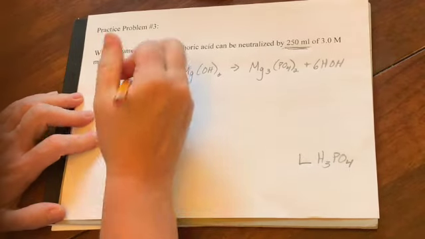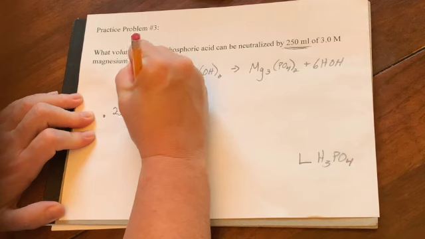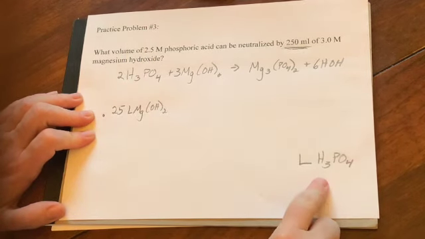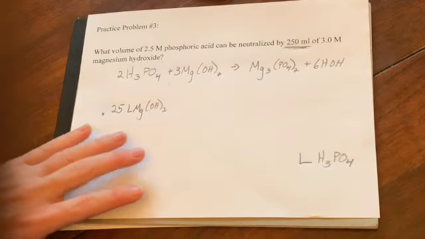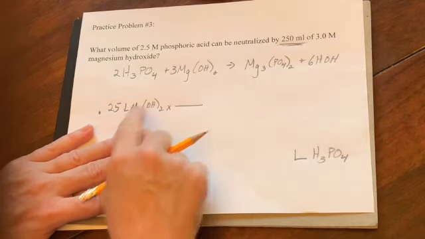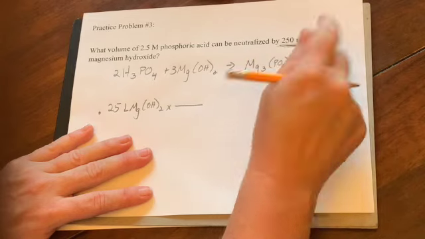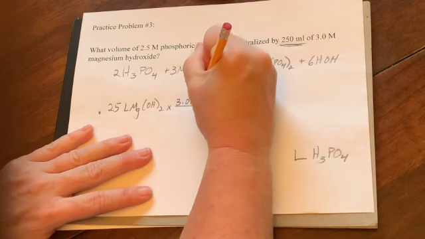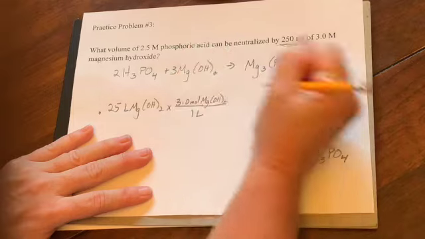So here we go. We're going to start with 0.25 liters of magnesium hydroxide, and we want to get to liters of phosphoric acid. We're going to be able to use molarity and the balanced equation to do that. So I'm going to change from my liters to moles using my molarity of magnesium hydroxide. So right there, that means I have 3.0 moles of magnesium hydroxide for every 1 liter.